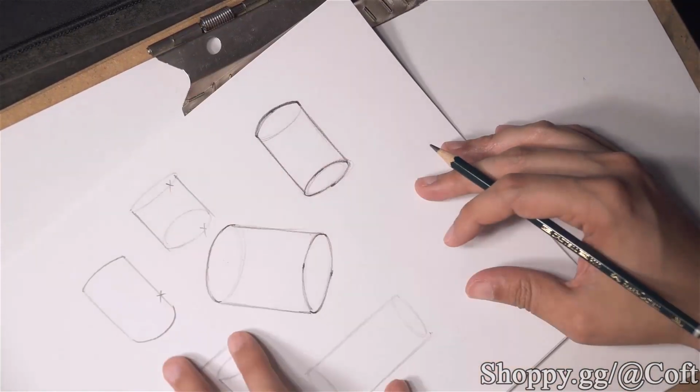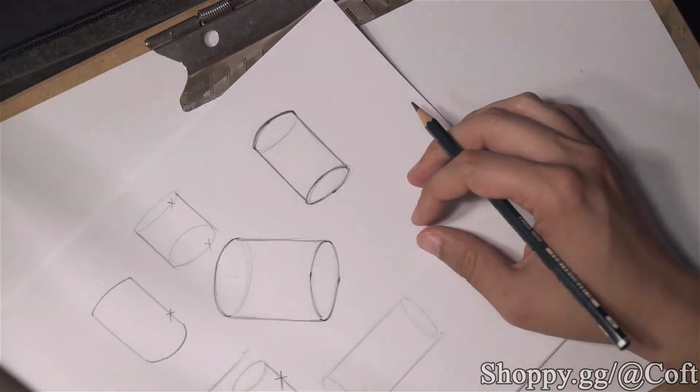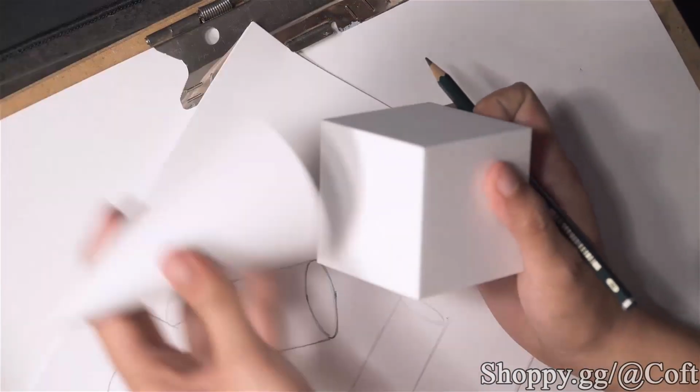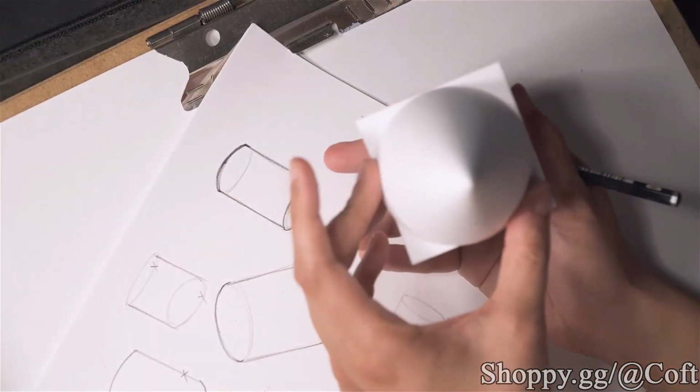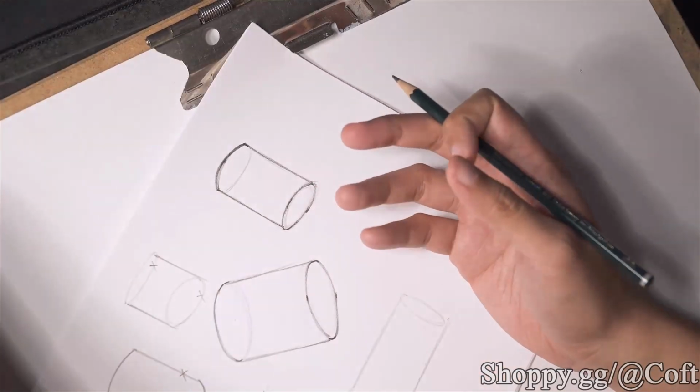constructing your cylinders. So again, an ellipse is not an oval, and just to prove that a circle on a cone fits on a square.